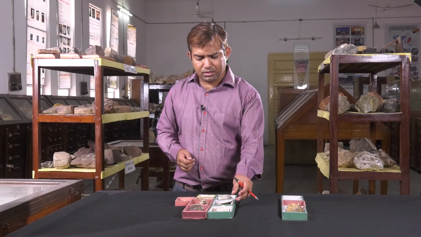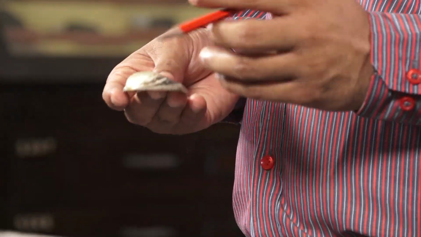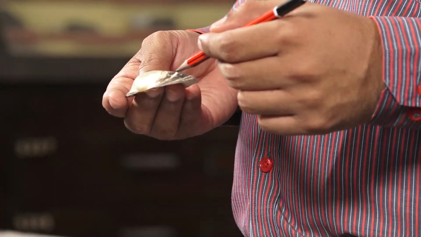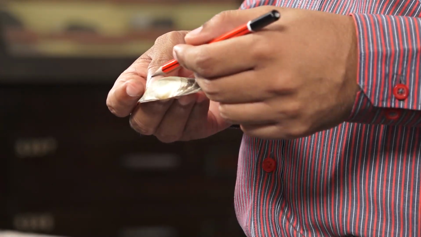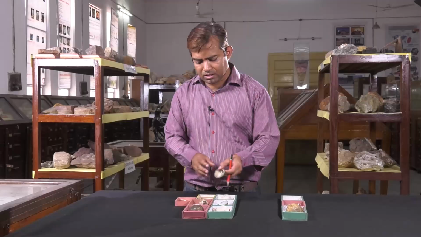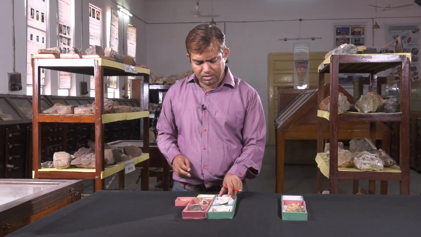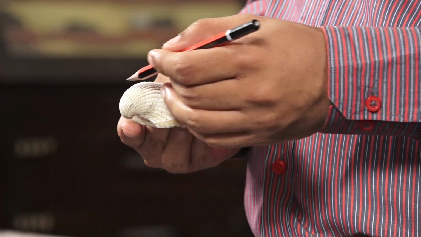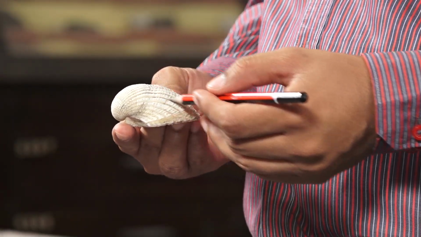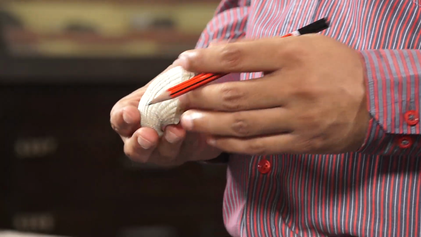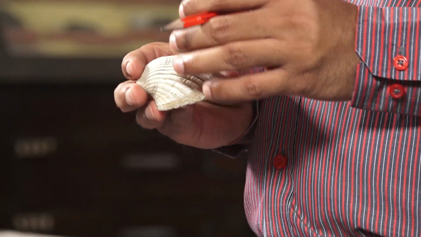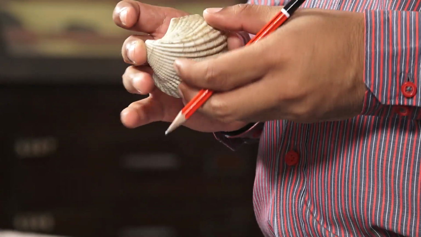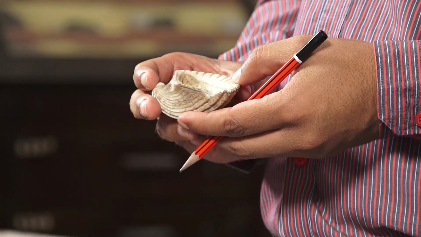For example, if you see Unio, the external surface contains concentric lines which are distinct. On this shell, which is Arca, the external surface contains radial ribs. These are not lines, and instead of calling these lines, they are called ribs. It is because of the prominent ornamentation on the external surface that the ventral margin looks granulated.